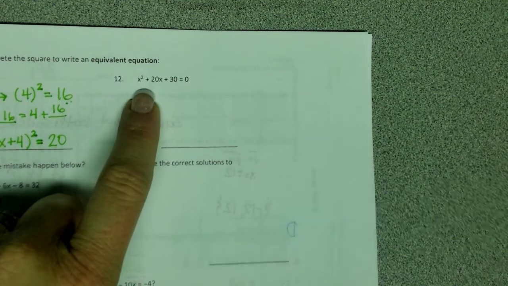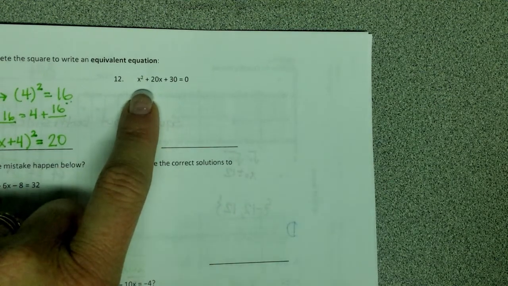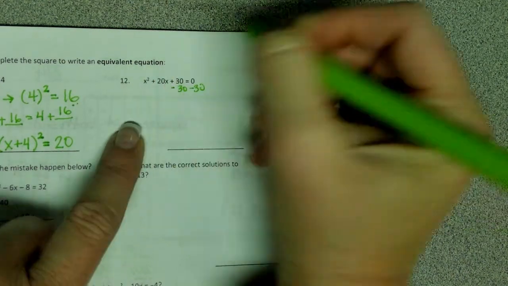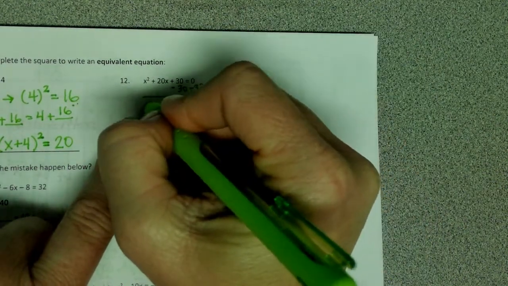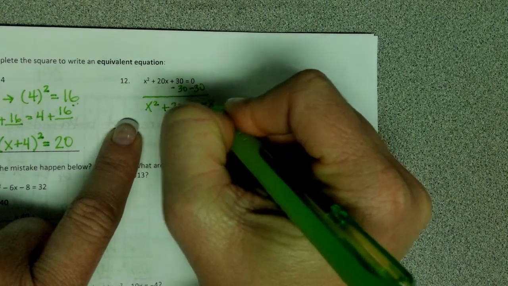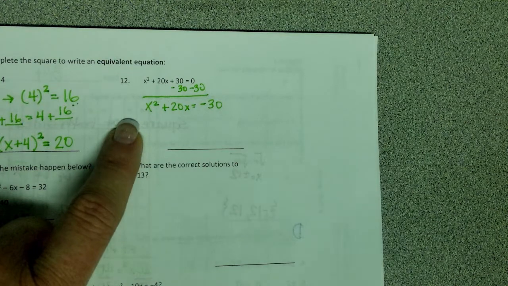All right, number 12. Okay, so we first have to do what? Minus 30, so we can isolate the c. So let's subtract 30 from both sides. That gives us x squared plus 20x equals negative 30. Now what?